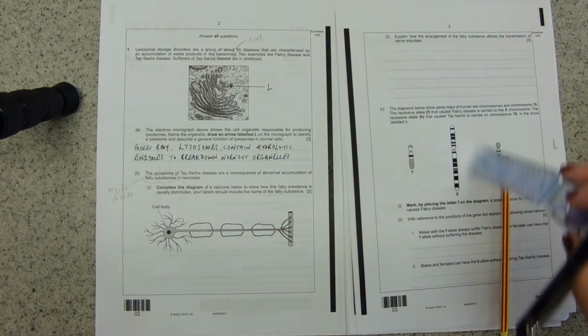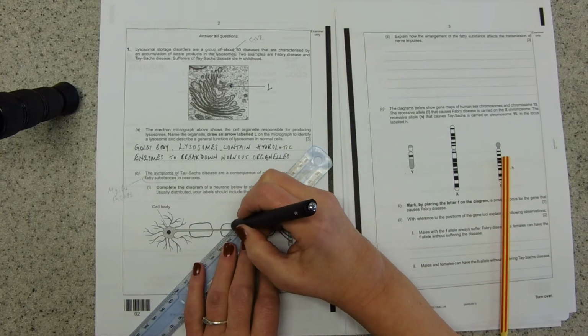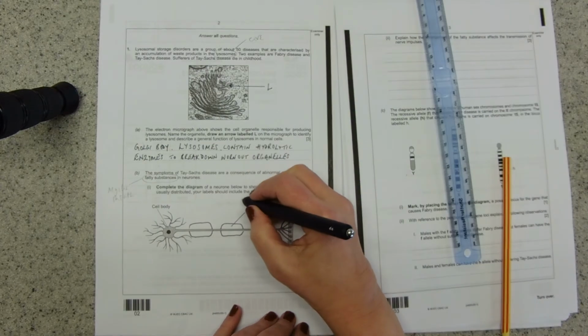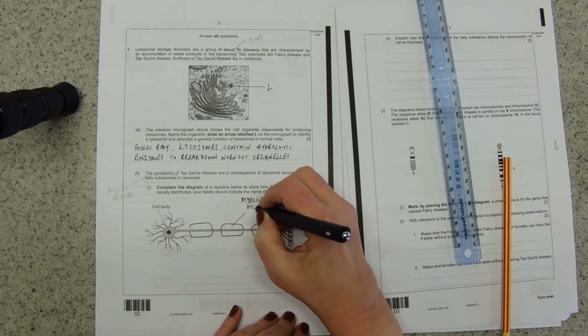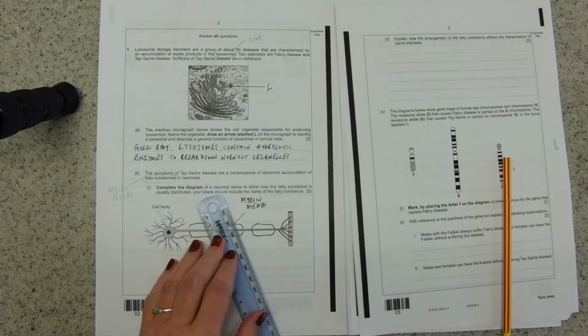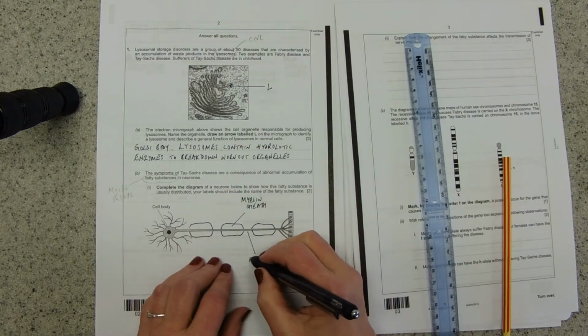I'm going to put some labels on. I'm going to put 2 on actually, just in case. So I'm going to label that myelin sheath. And I'm going to label that node of Ranvier.